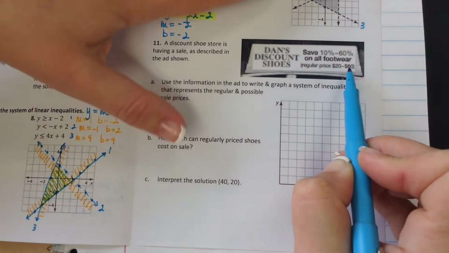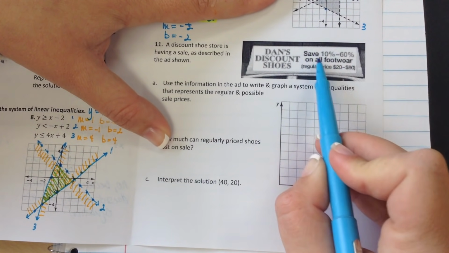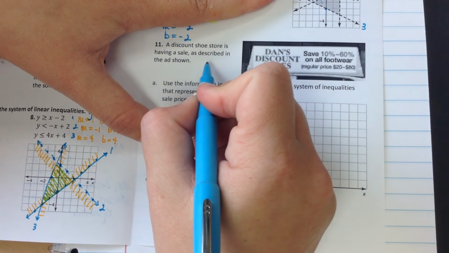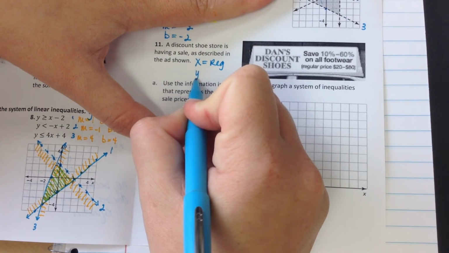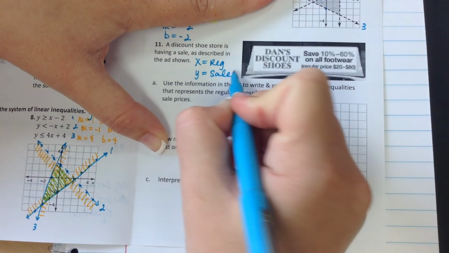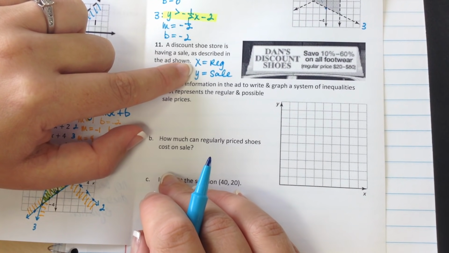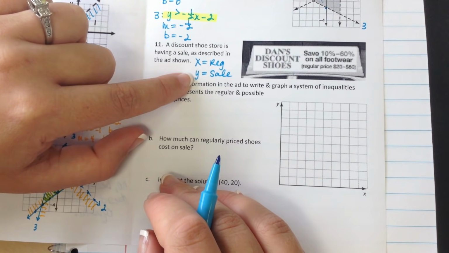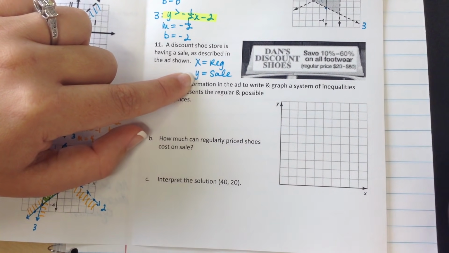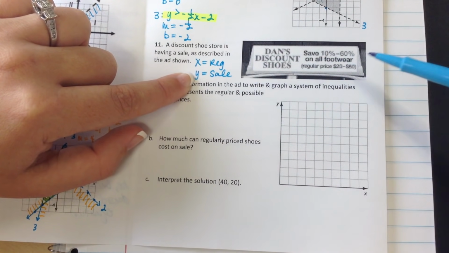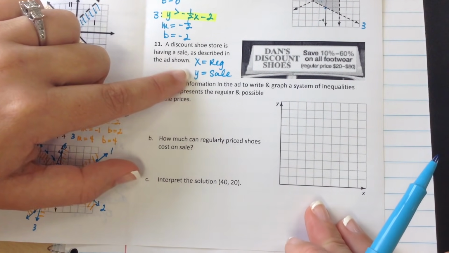Few things we gotta label. We've got regular prices and we've got sale prices. So our regular prices, we're going to call that X. And our sale prices, we're going to call that Y. The reason is because X is always the independent variable. Regular prices are not going to change. The sale price is your dependent variable. This is the one that will change depending on the percent that you get off.